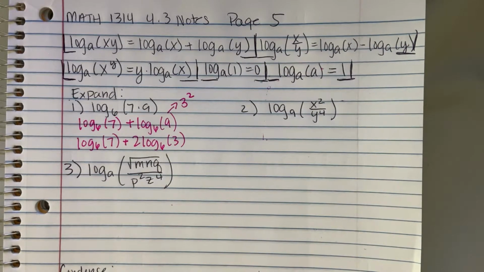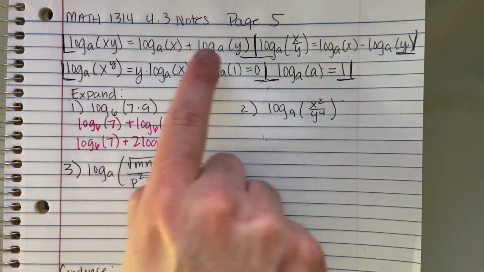So you have two primary things you'll be doing during these problems, either expanding them to where every single number and thing has their own logarithm, versus condensing them where you take things that have their own logarithm and you put them all back together in a single logarithm. So if you are expanding, you're going to go from left to right.